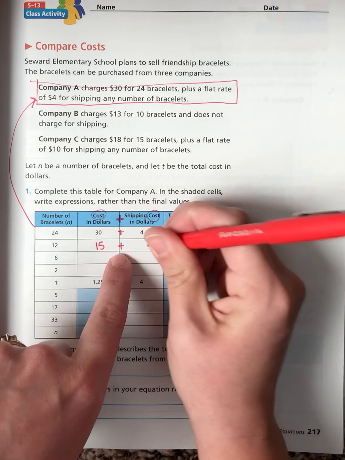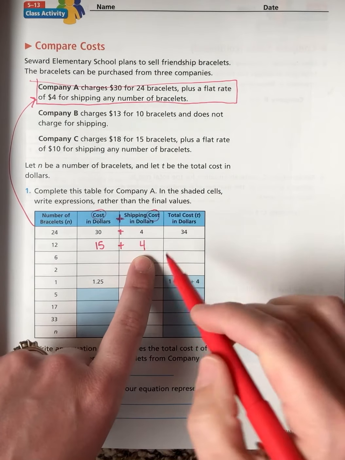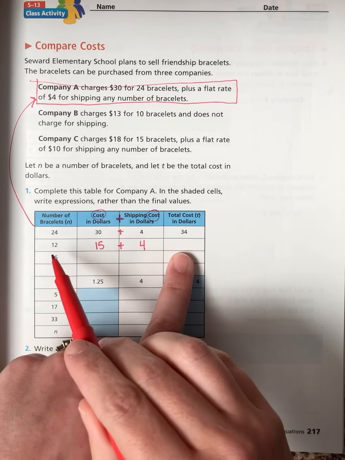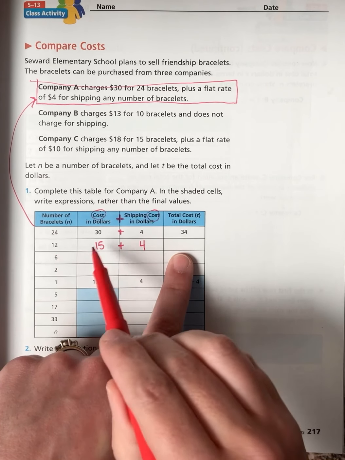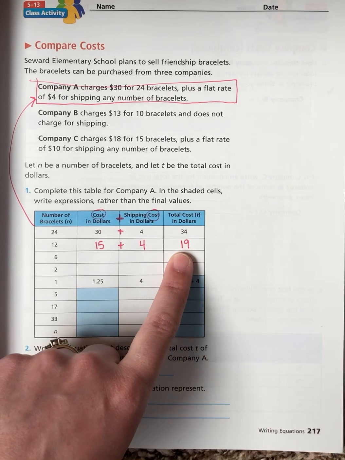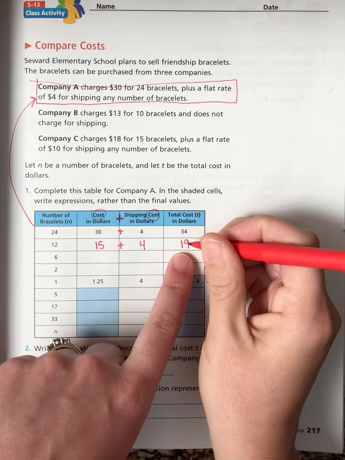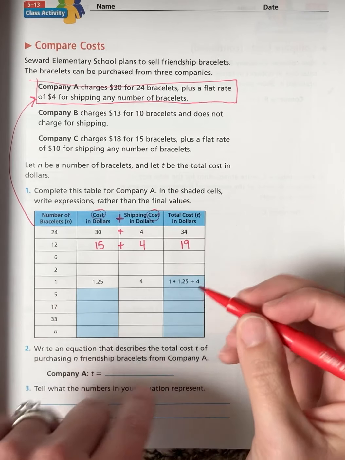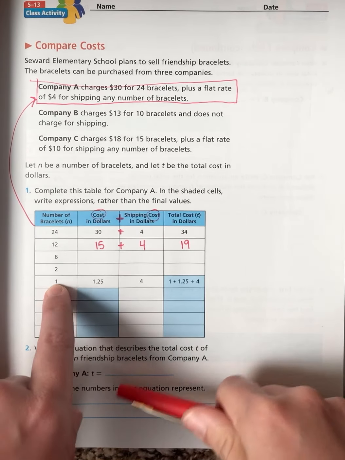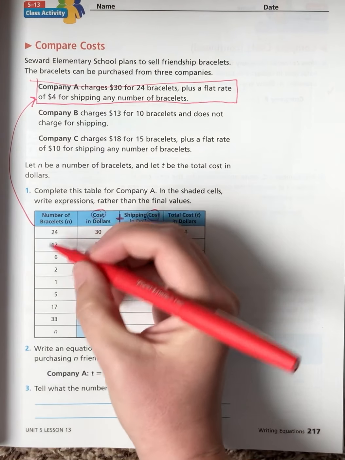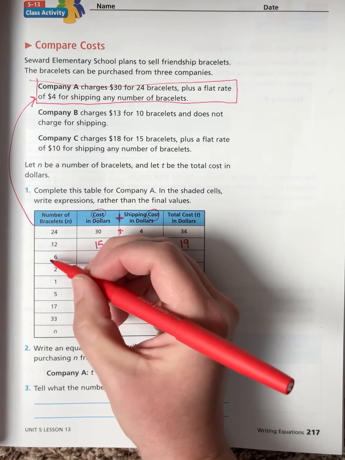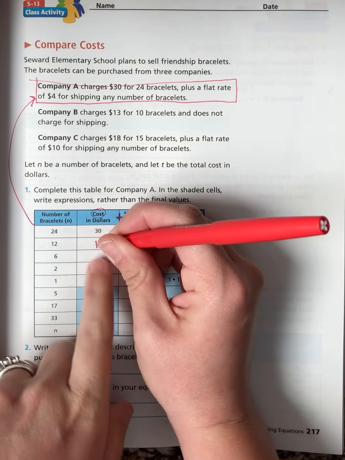But remember, shipping is always $4 with this company. So what would be the total cost if you bought 12 bracelets? It would be $15 plus $4 in shipping, a total of $19. The goal is to figure out how much just one bracelet would cost, so let's cut it in half again. Instead of 12 bracelets, let's buy 6 bracelets. What would be half of 15?